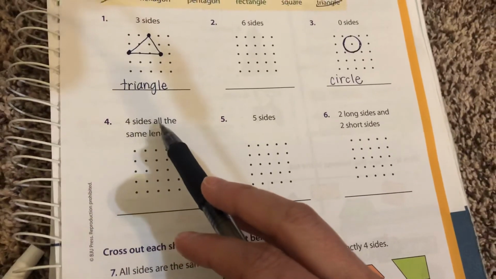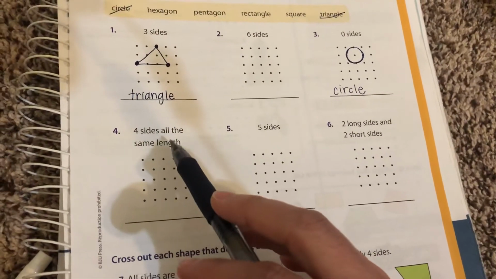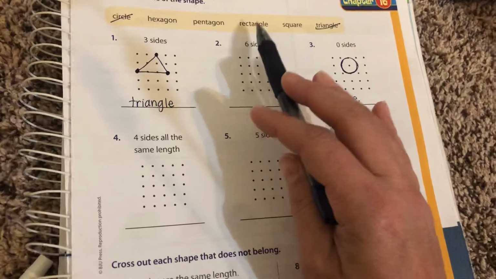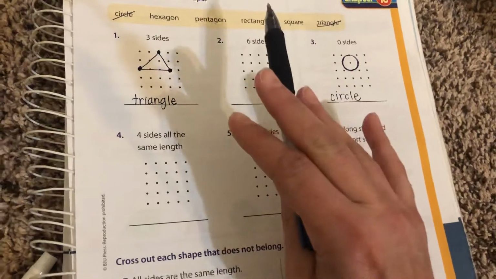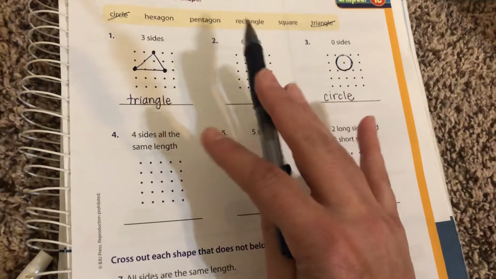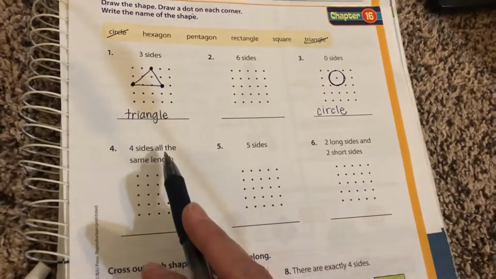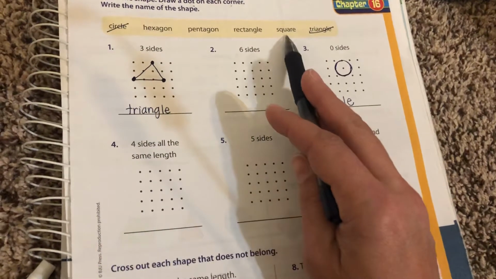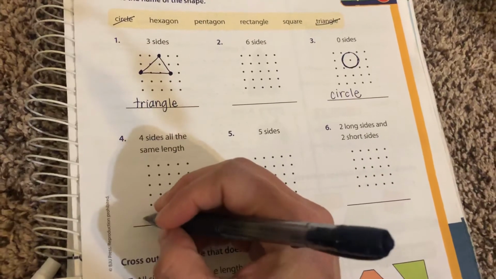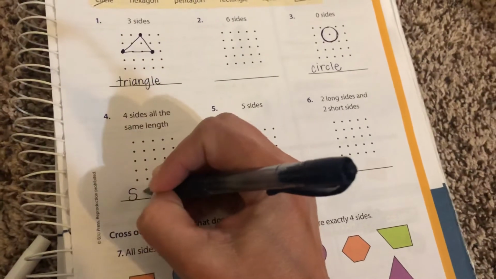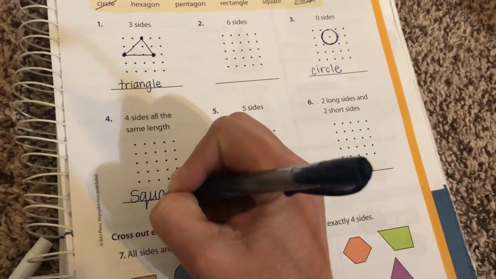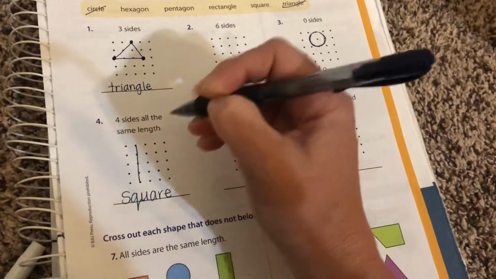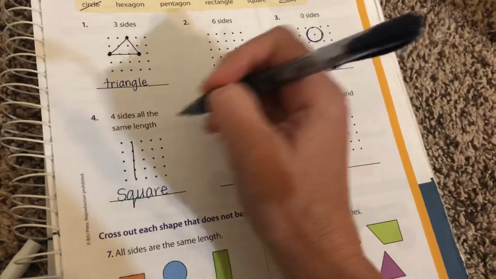4 sides, all the same length. Whew. Both the rectangle and the square have 4 sides, but which one has all the same length? The square does. I can remember that. I did that in kindergarten too. Square. Okay, and I want to make a nice big square. Oops, I made a mistake.